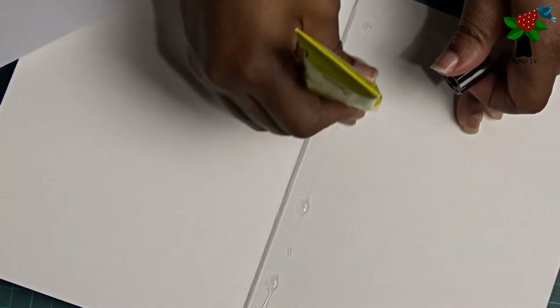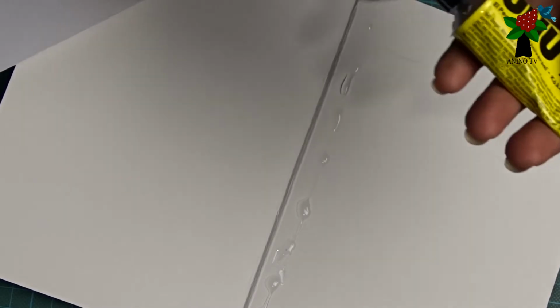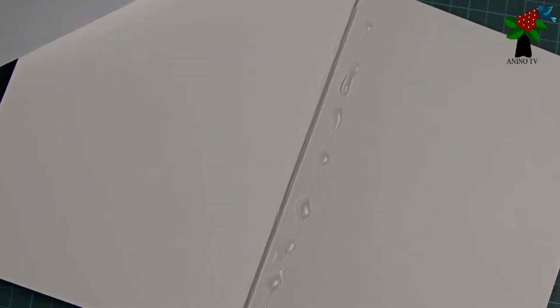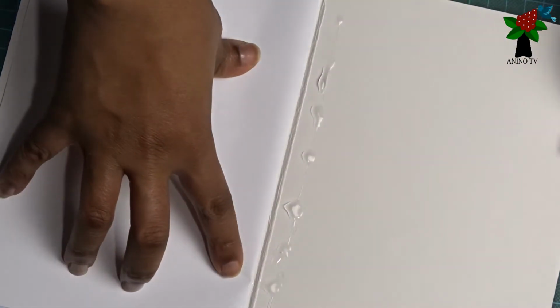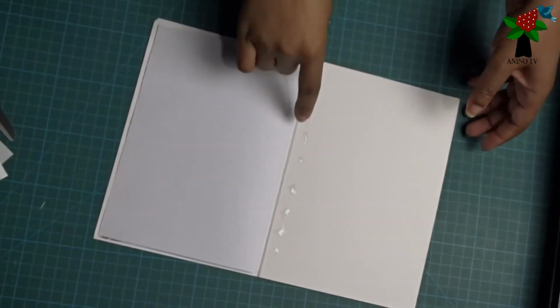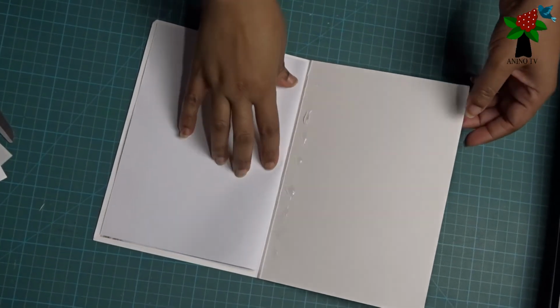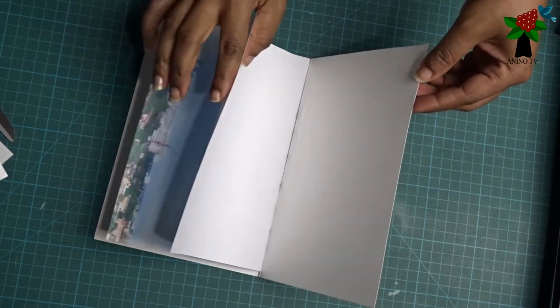Just put some dots there and glue it. Make sure the insert is down, right side properly.